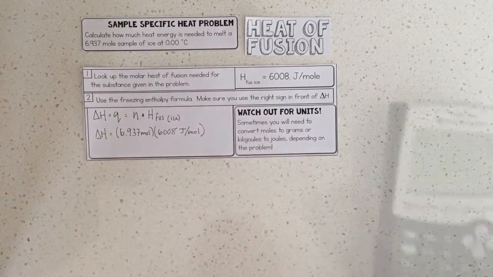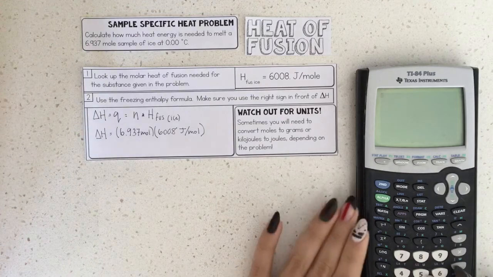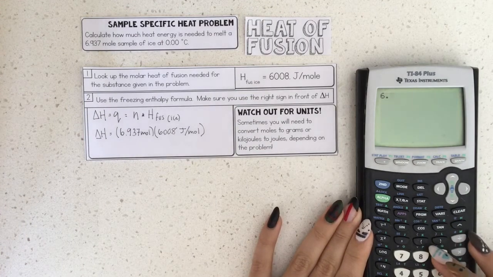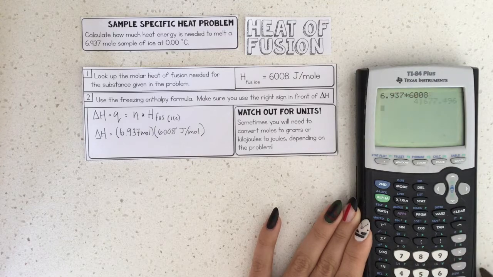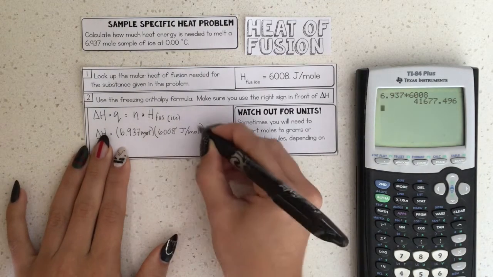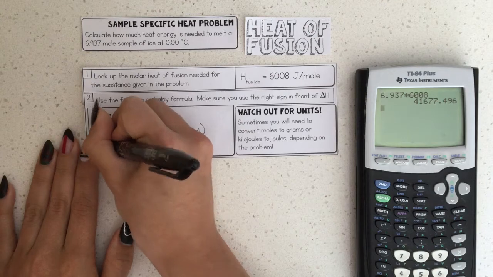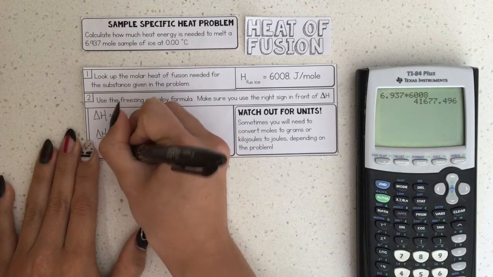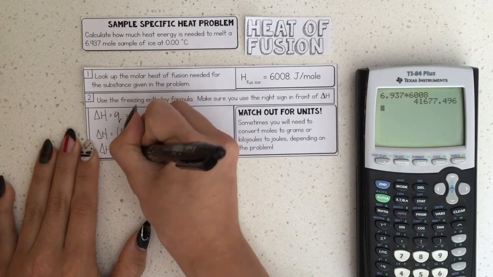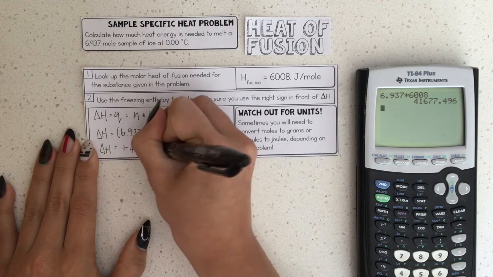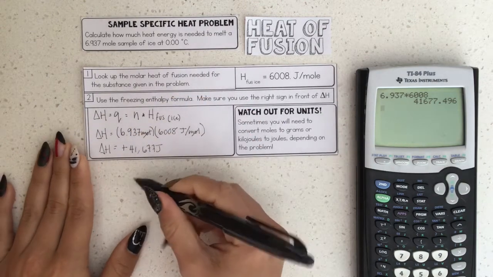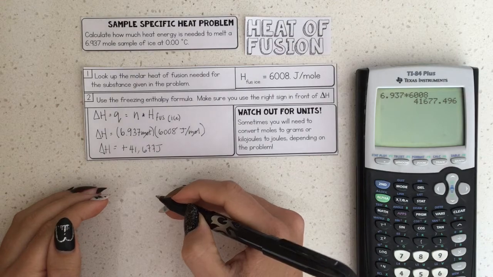Time for the calculator. Delta H is equal to a positive 41,677 joules. So that's how much heat energy needs to be applied.